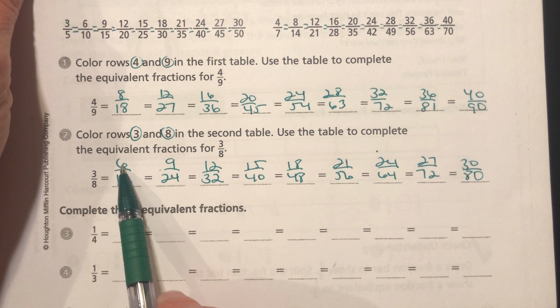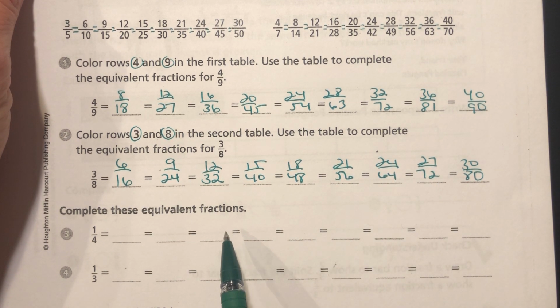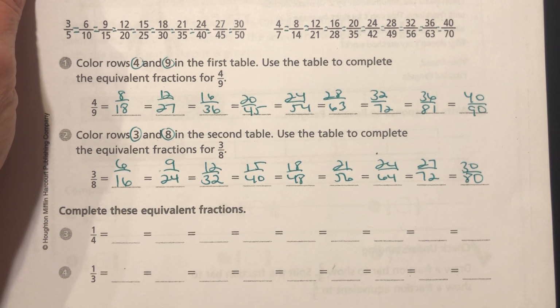Notice on the top, this is going up by 3 every single time because multiplication is the same as repeated addition. And down here, this is going up by 8 every single time.